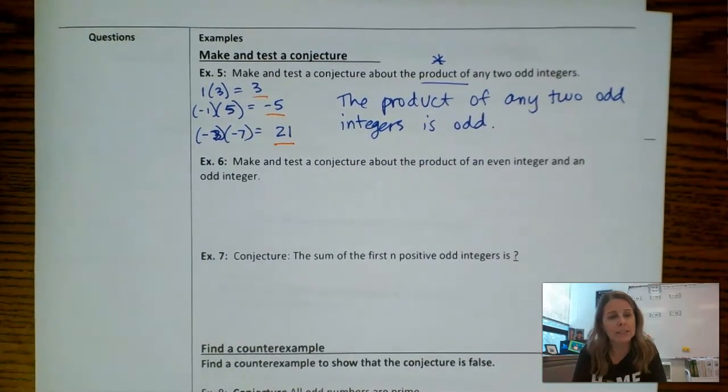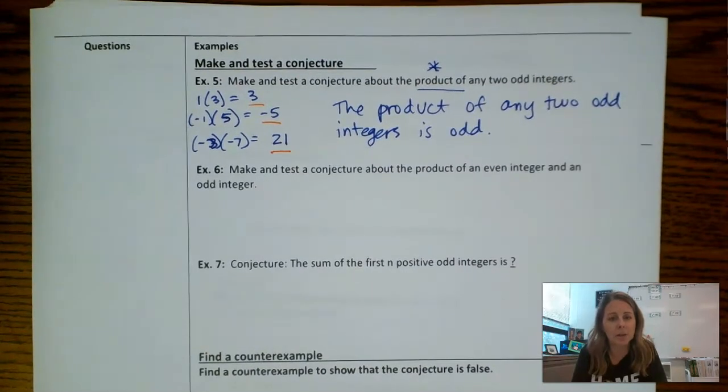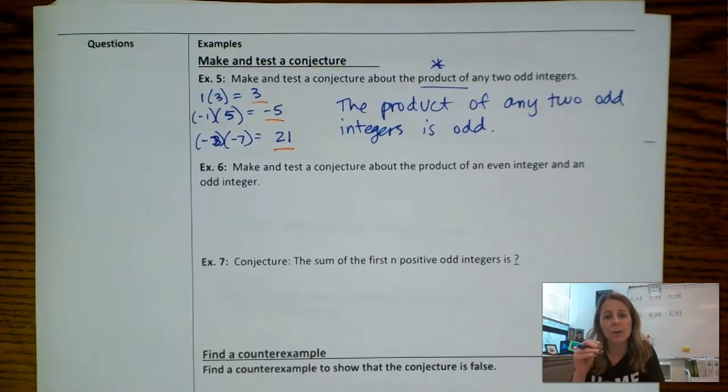Okay, you might try 6 and 7. So go ahead and pause the video, work out some examples. I would always stick with a minimum of 3 and try to come up with a variety, if you can, positives and negatives to help you arrive at your conjecture.